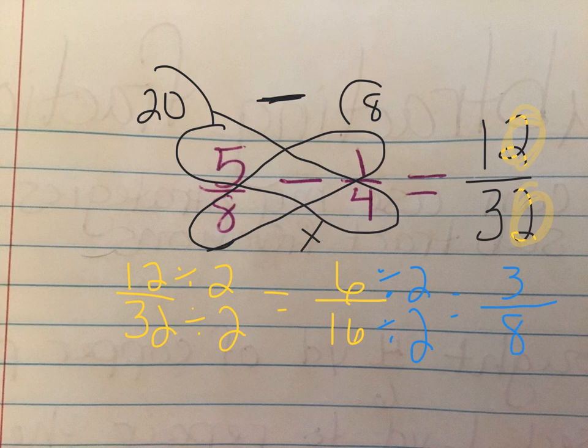And now I notice that 3 is on top. That's the prime number. So then I'm all done. So my answer to this problem is 3 over 8.